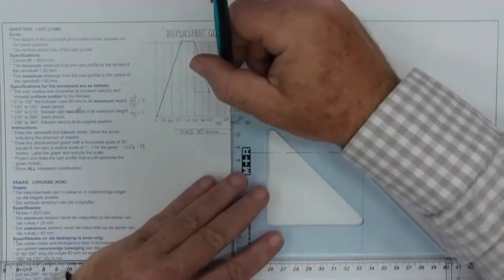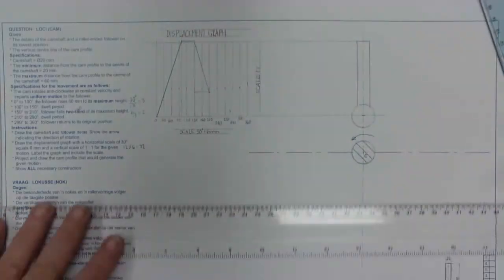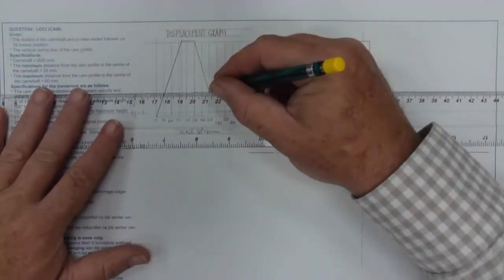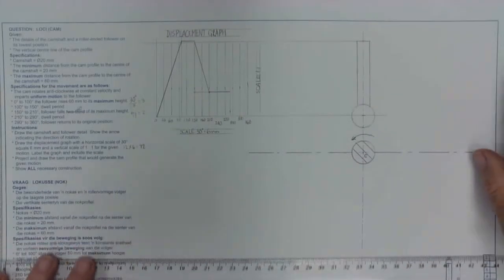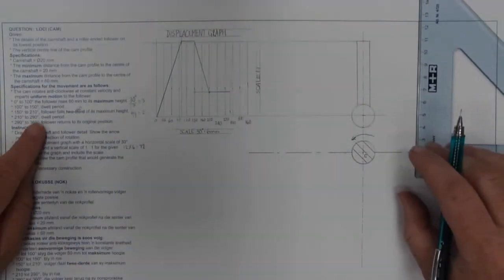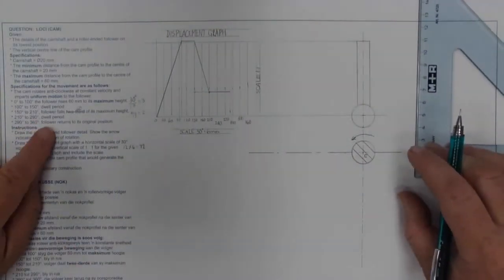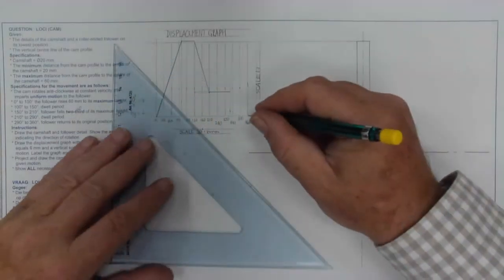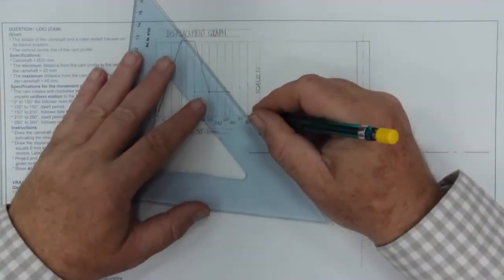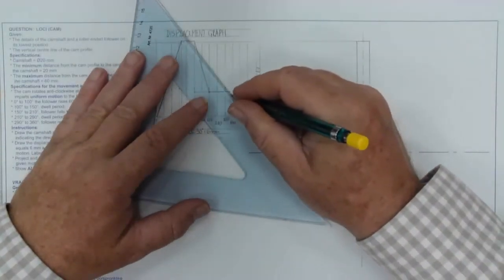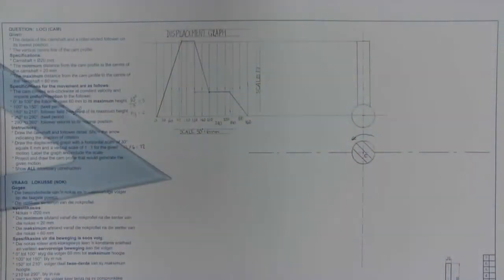And that's a dwell period. Then from 290 to 360 it goes back to its original position, so back to the bottom. And there is your displacement graph.